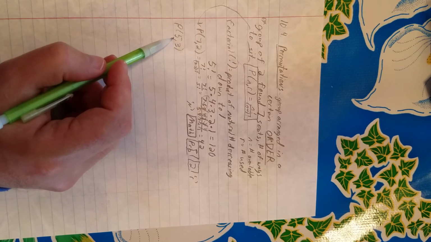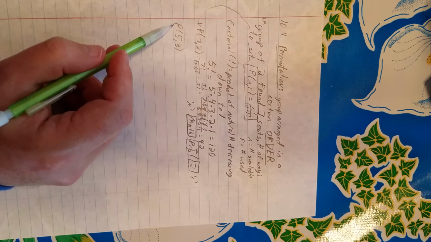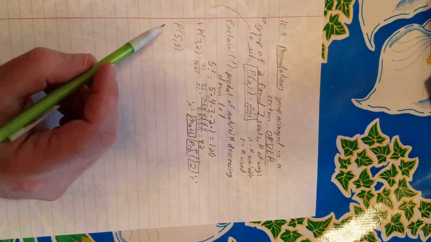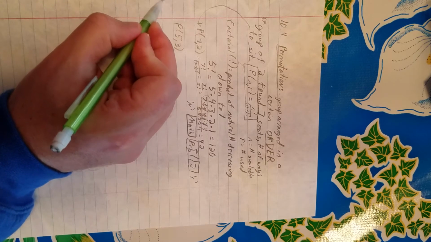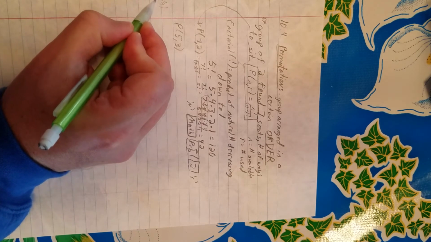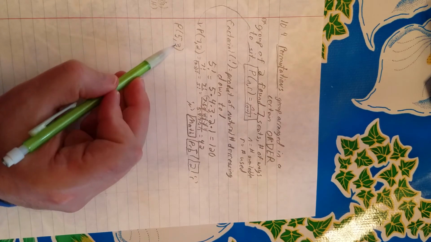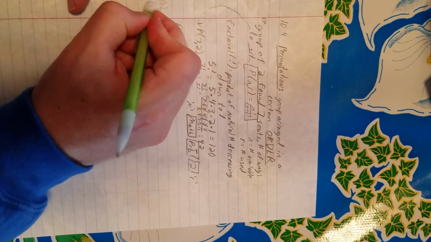If there are 2 numbers in a parentheses with a comma between them, it stands for permutation. Whereas if it's just the probability of heads, like probability of a 9 or the probability of heads, then the capital P stands for probability. But if you have 2 numbers separated by a comma, then it stands for permutations.